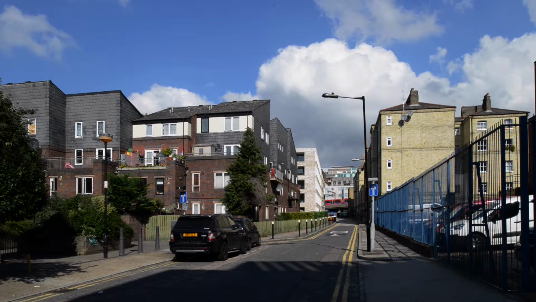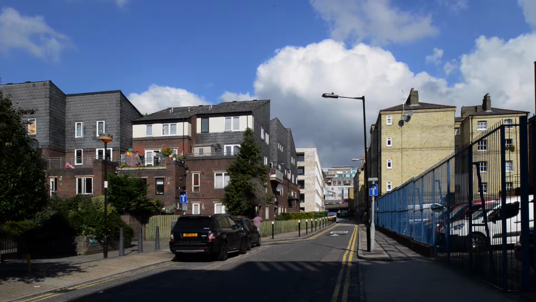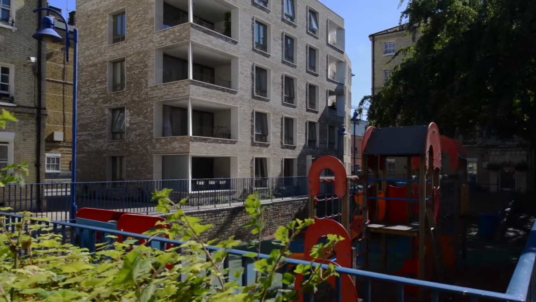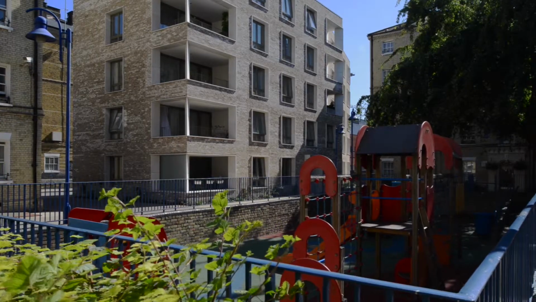This would have been built much more densely when it was originally constructed. The railings which you can see behind me were once a building block, which would have meant that the spaces between the buildings were then much, much smaller.